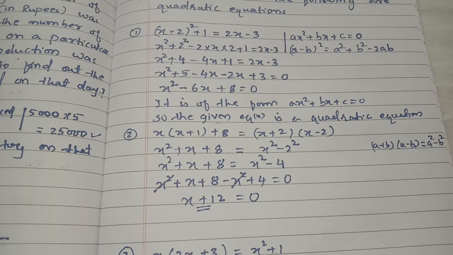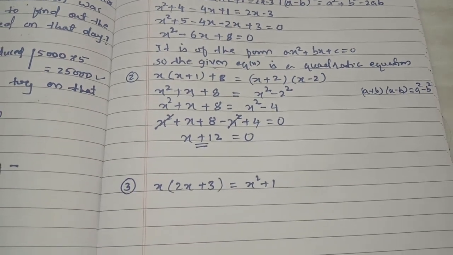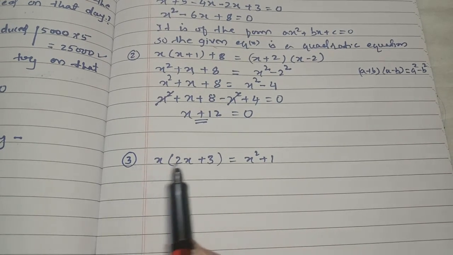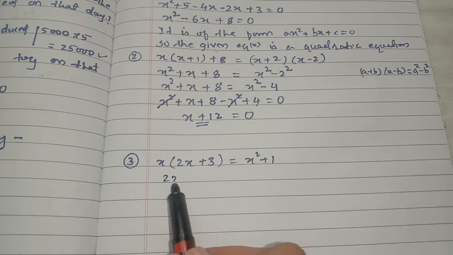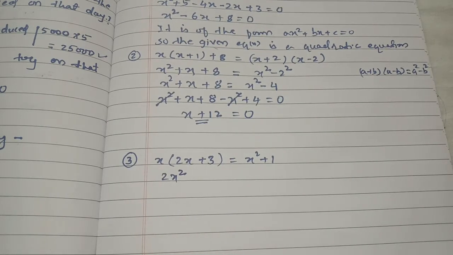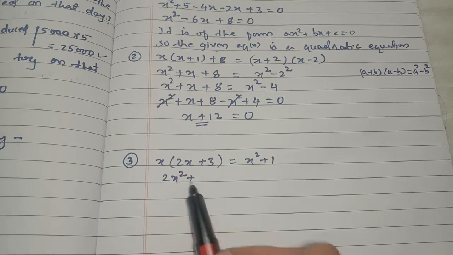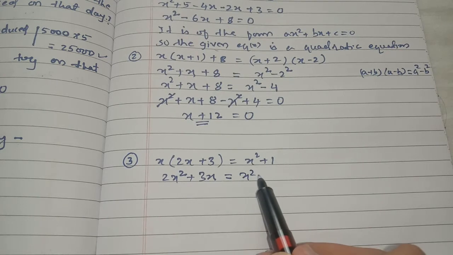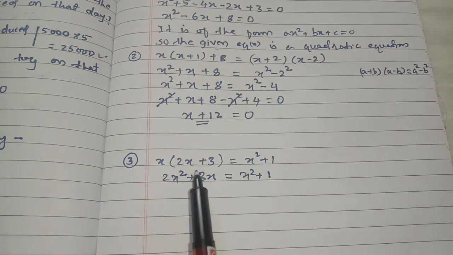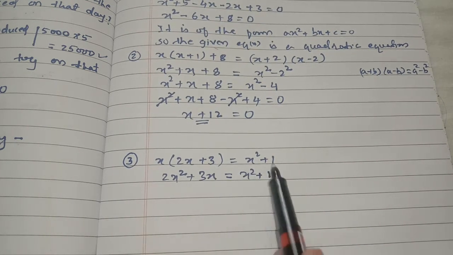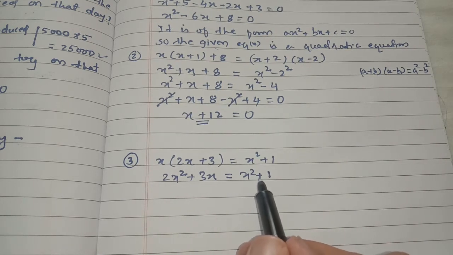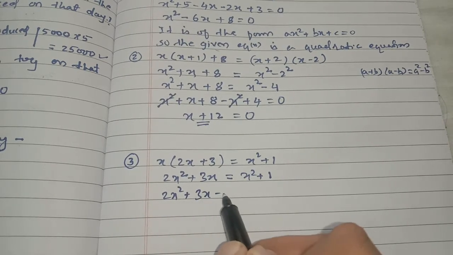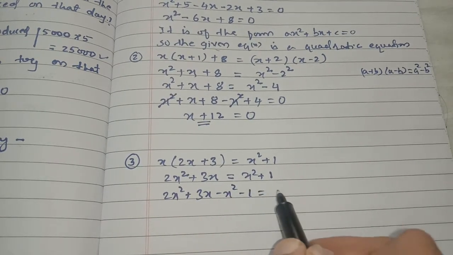Then the last problem, third one, let's see how to solve this one. Let's check whether it is a quadratic equation or not. X into 2x is 2x square. Then x into 3 is 3x is equal to x square plus 1. X into 2x, 2x square, x into 3, 3x, this one as it is. Now transfer these two values to left hand side. 2x square plus 3x minus x square minus 1 is equal to 0.